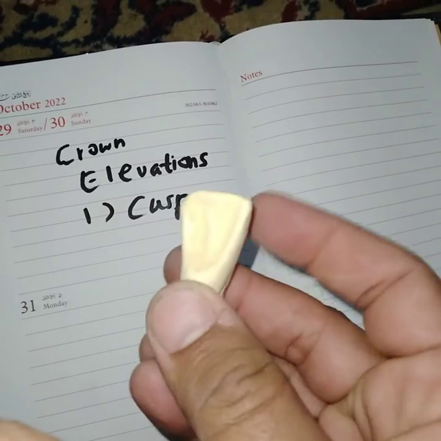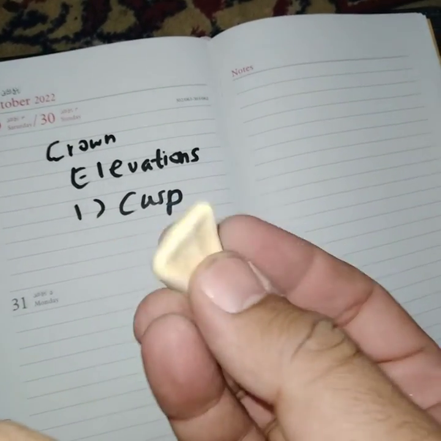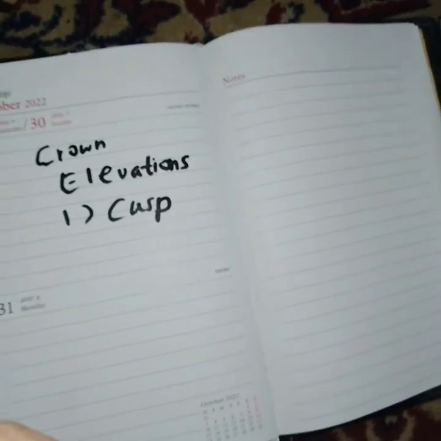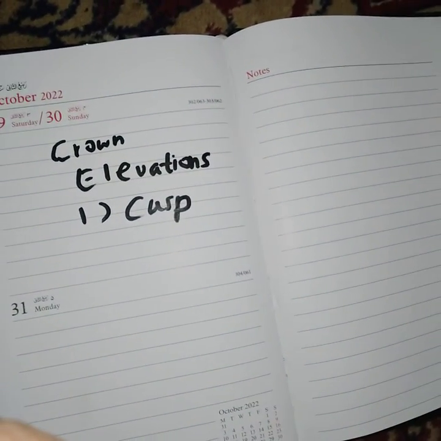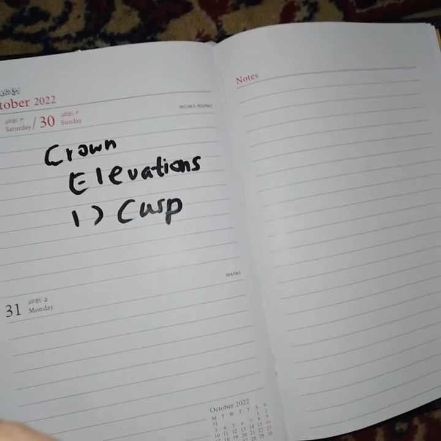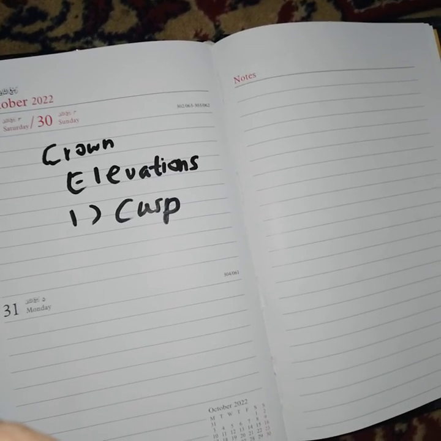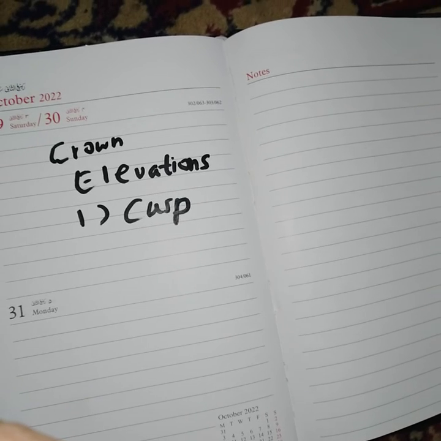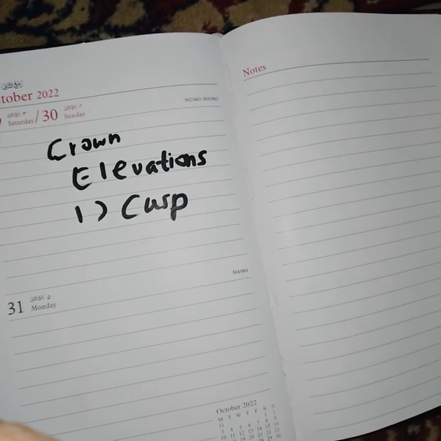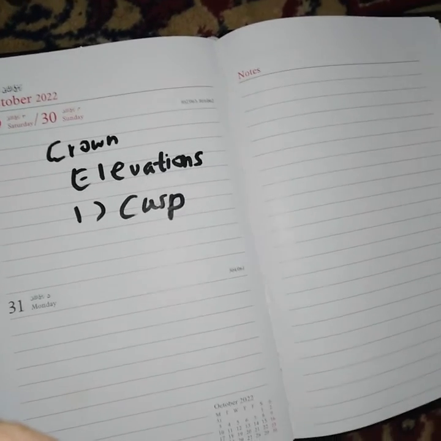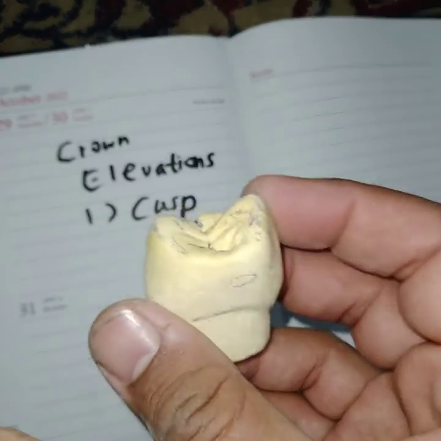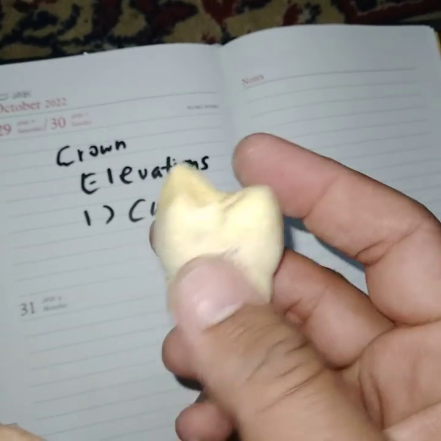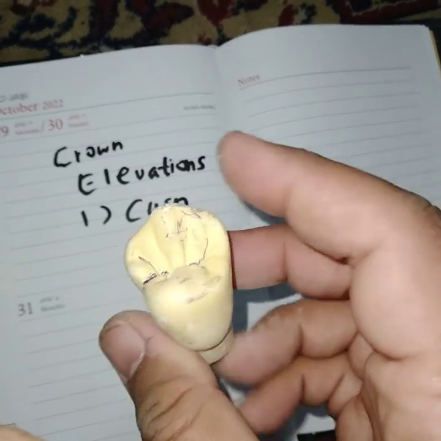In incisors, there is no cusp. This is incisal edge. There is no cusp. Premolars are having, this premolar is having two cusps.